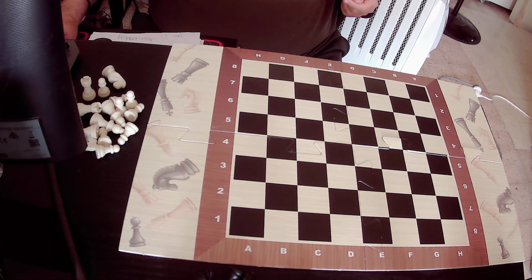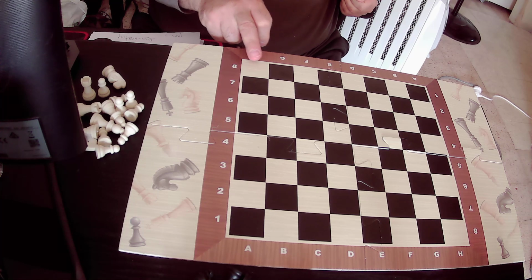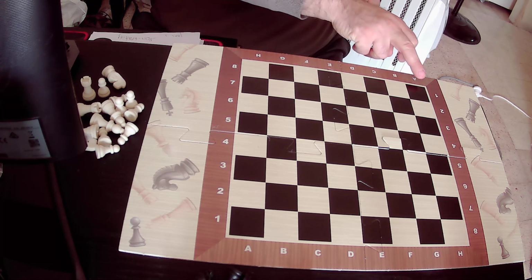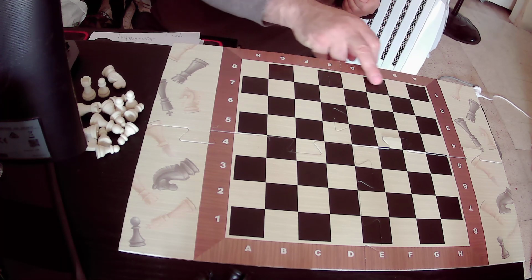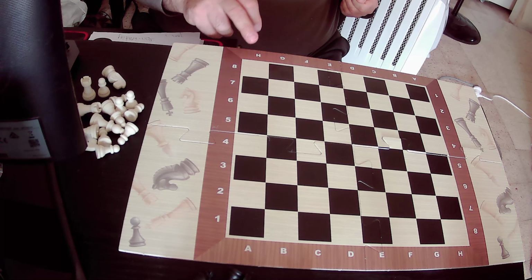So we should place the board so that the rightmost square in the row closest to each player is white. So the closest row to me is the first row, and the rightmost square in the first row is white, as you can see.